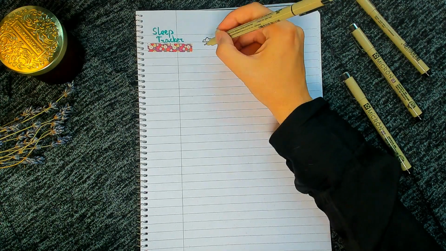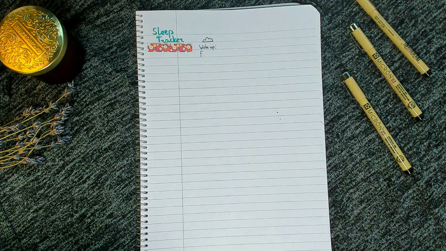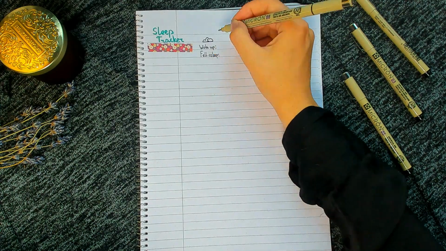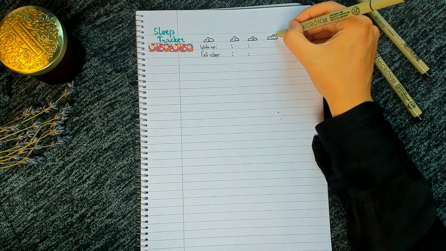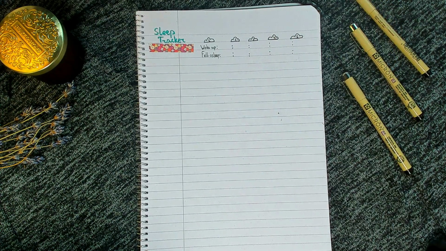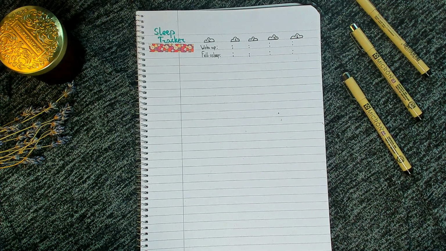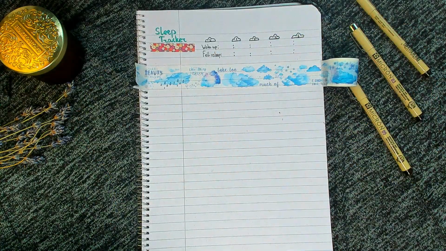I also show you two simpler versions of this tracker. The first is just a small list with the date and a few parameters. Here it's bedtime and wake up time. You can customize this according to your needs.